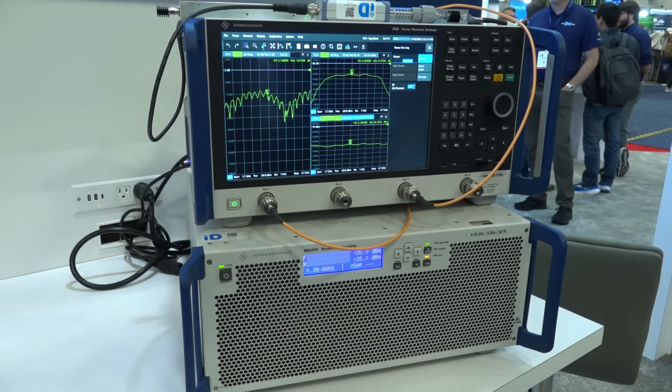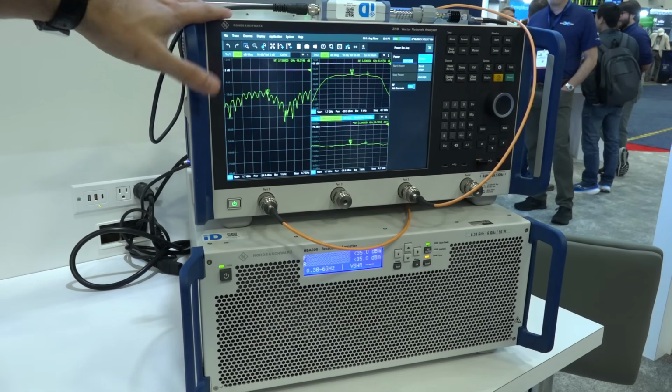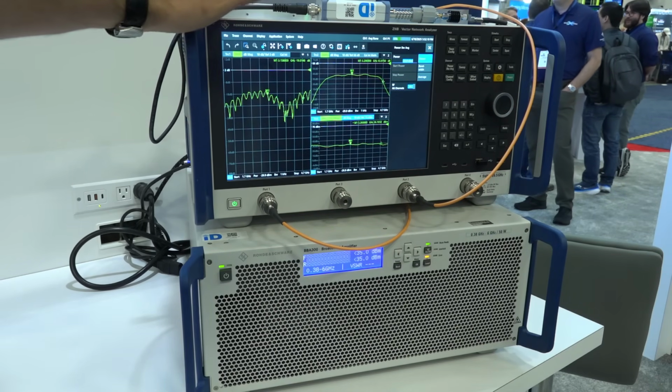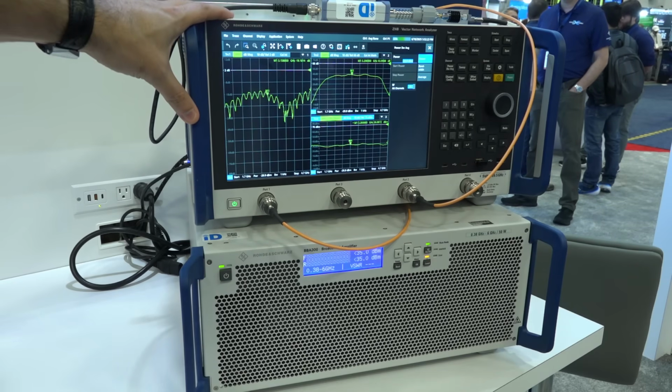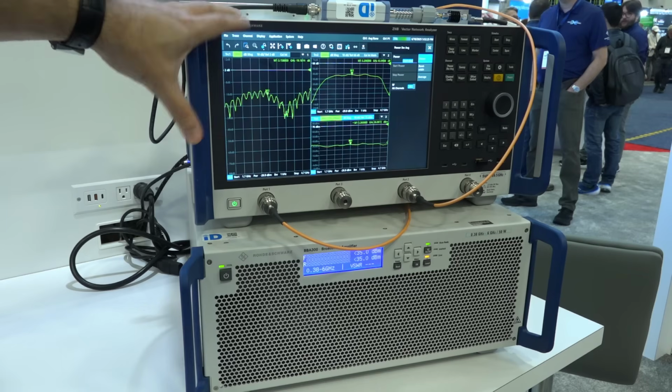So here I have another setup. This is now the Rohde & Schwarz ZNB 3000. This particular model, 4-channel up to 26.5 gigahertz with an extraordinary 160 dB of dynamic range and extremely fast measurement speed.